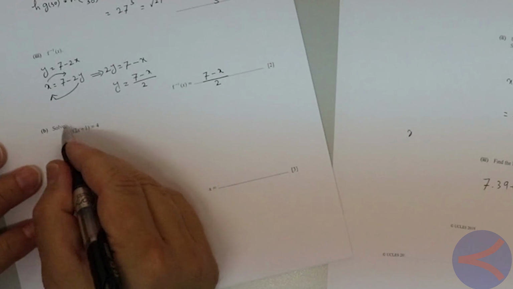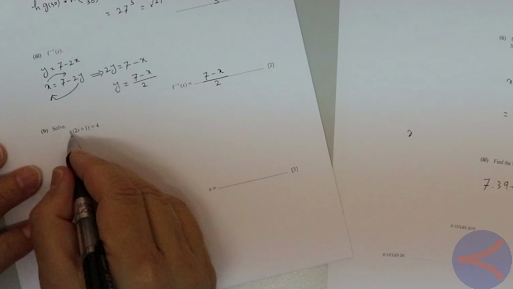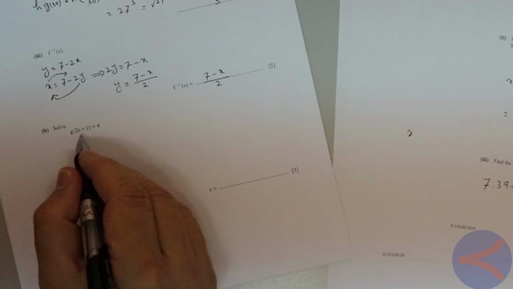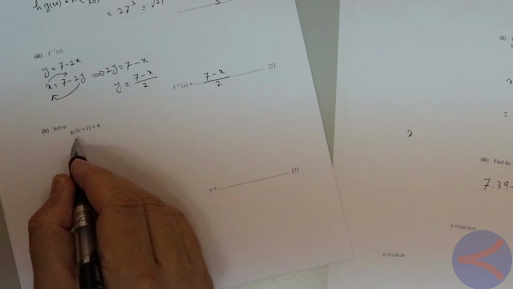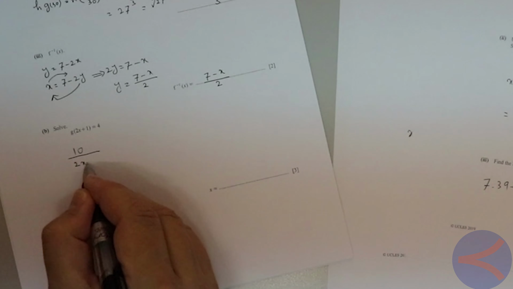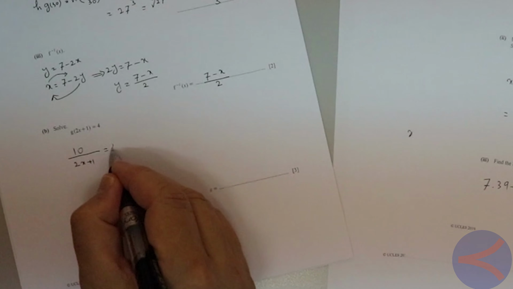Now he's asking to solve this equation, g of 2x plus 1. Where is g? g is 10 over x. Now, instead of x, I have to put 2x plus 1. Therefore, 10 divided by 2x plus 1 is equal to 4.